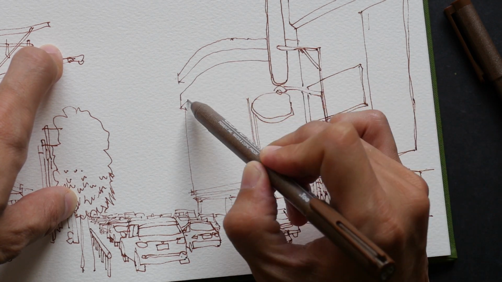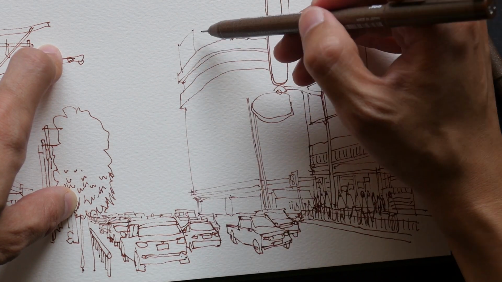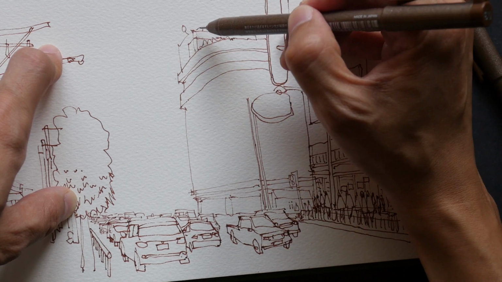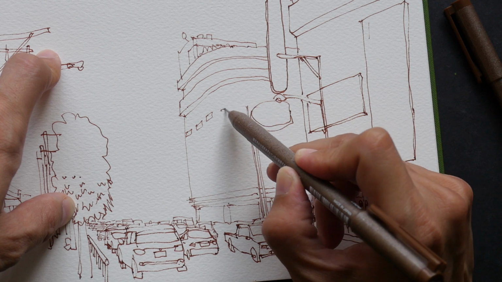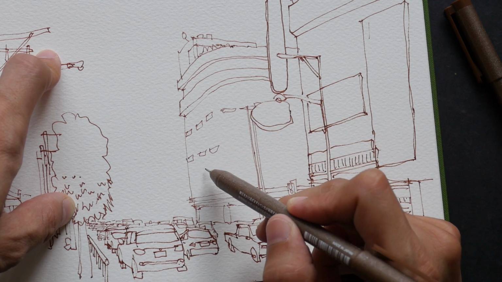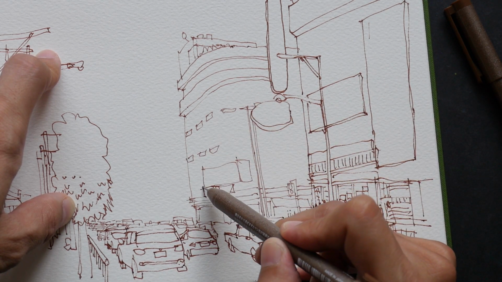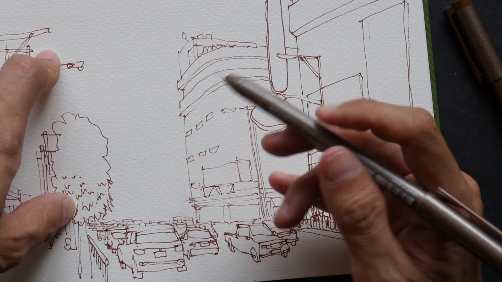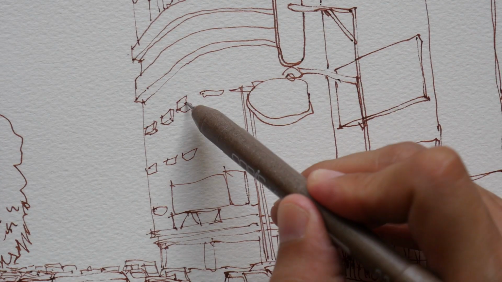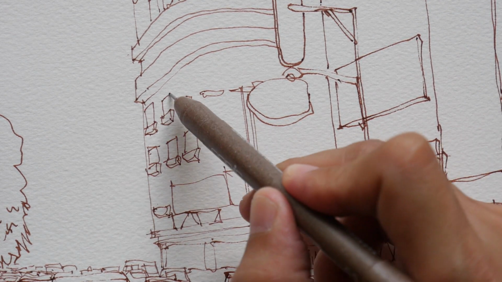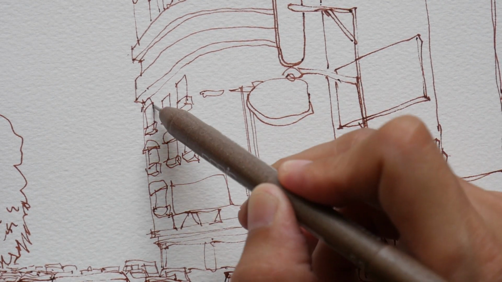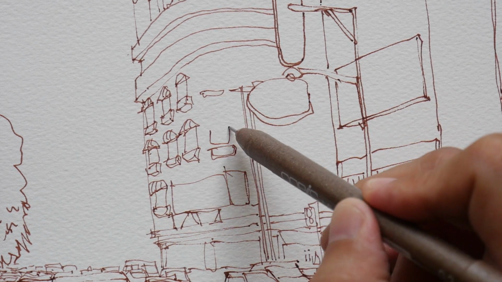And now I'm drawing the middle ground, which consists of this building here. This is the light yellow building in the photo. I'm using a 0.1 line so that the lines are thinner compared to the lines in the foreground, which are thicker. By using lines of different thickness, you can have the viewer focus on different areas. With thicker lines, they get the attention.